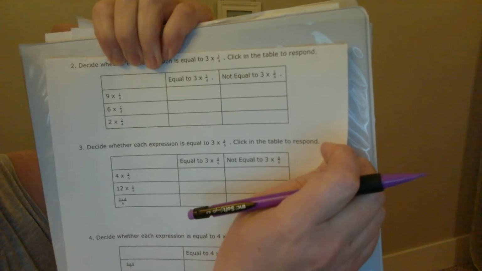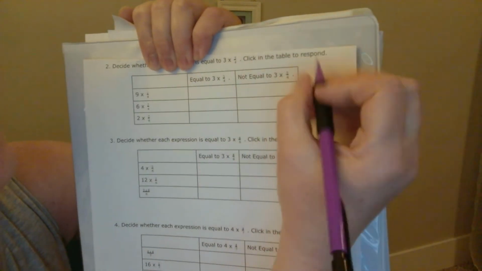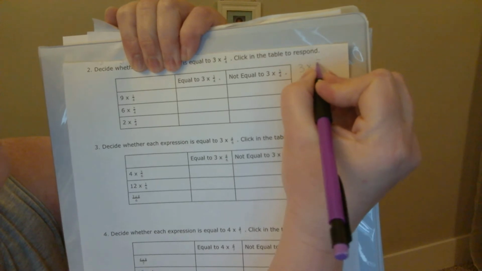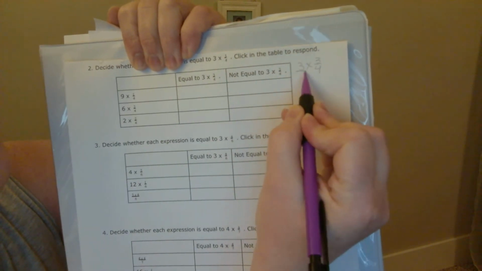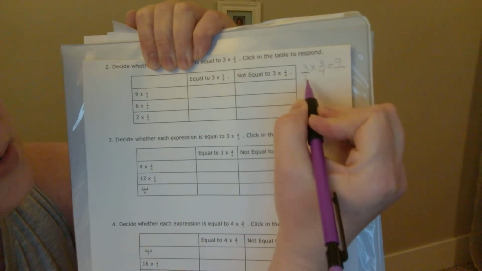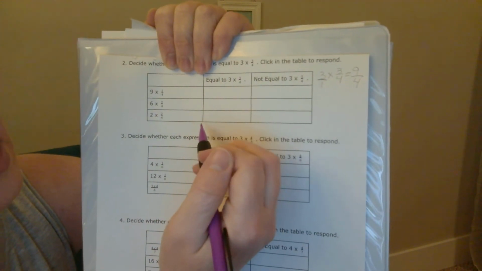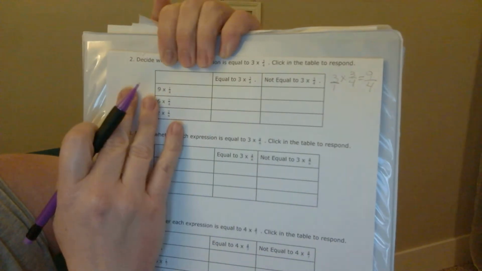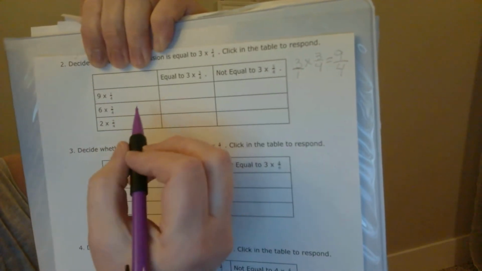Decide whether each expression is equal to 3 and 3/4. So let's multiply 3. Sorry, trying to get it back together here. So 3 times 3/4 over here. I'm going to write it over 1. 3 times 3 equals 9. 1 times 4 equals 4. So we're looking for 9/4. Okay, 9/4.